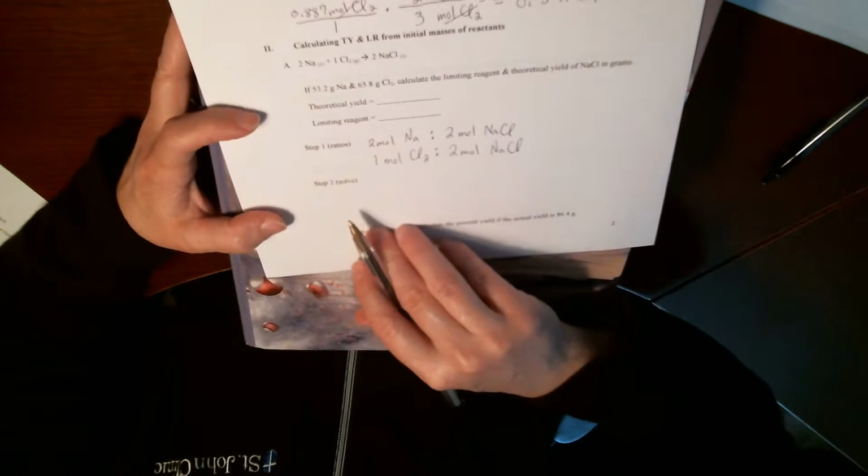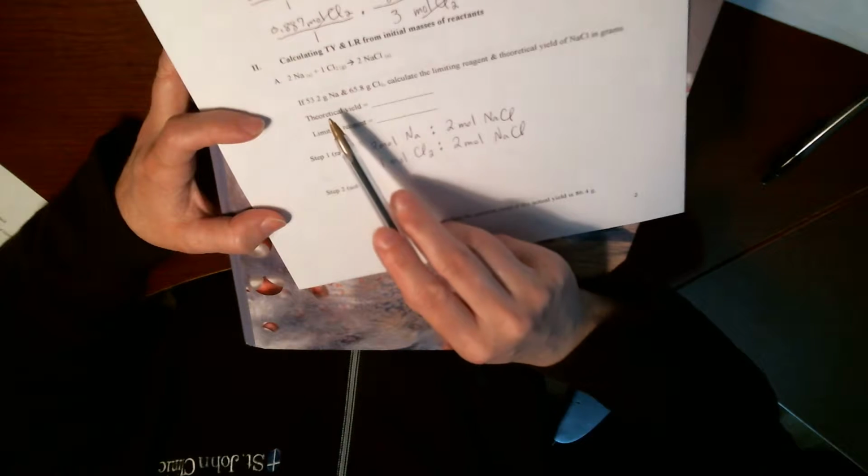And then down here, we go with what we're given.